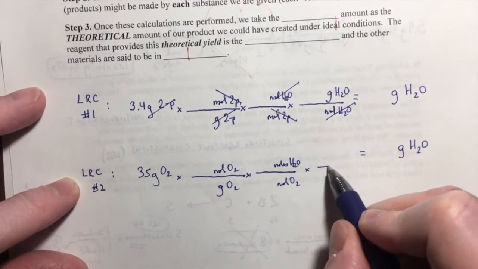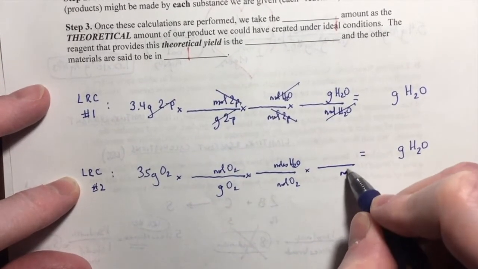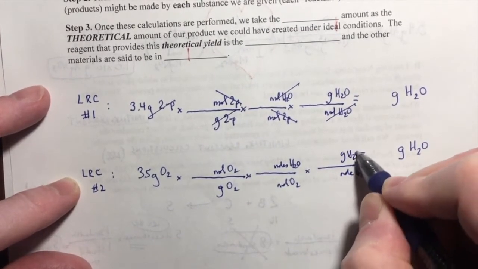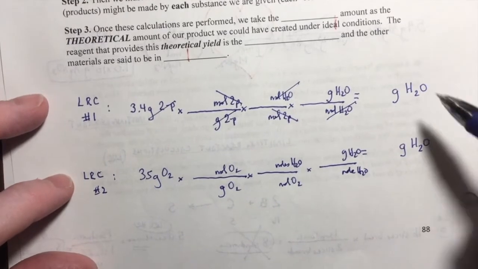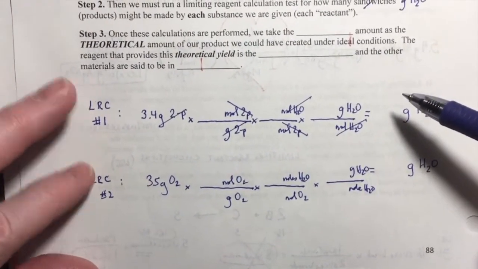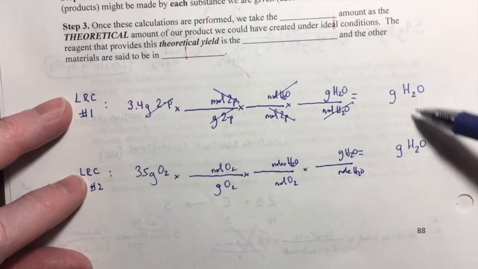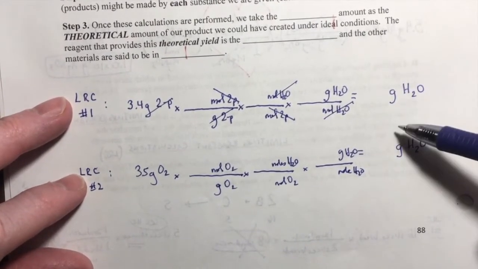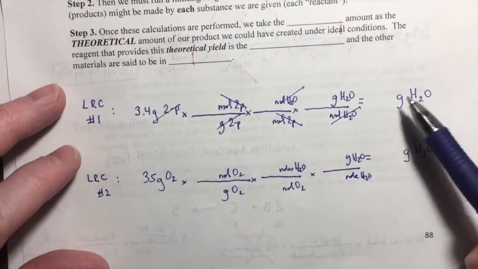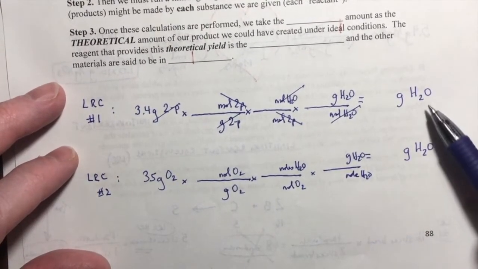And then finally, I'm going to have moles of H2O to grams of H2O. Okay? And again, both of my limiting reactant calculations have to end up at the same place. I cannot compare them if they're not with the same units and the same substance.